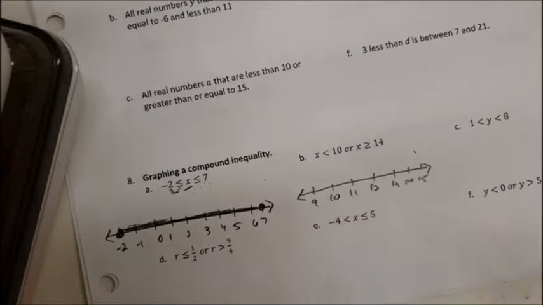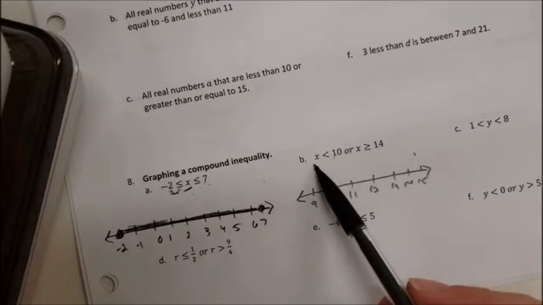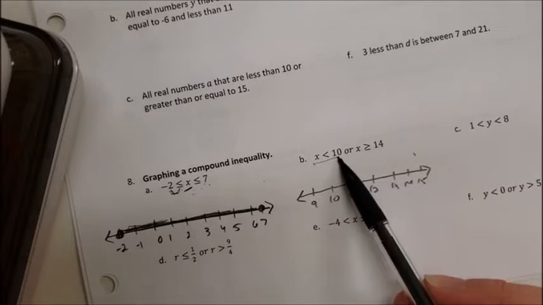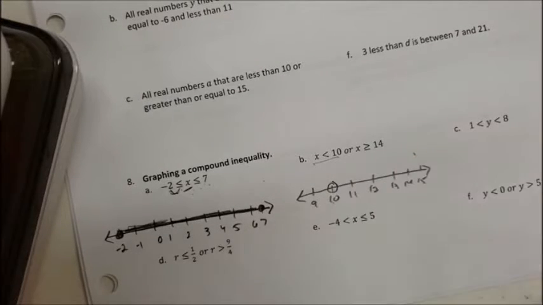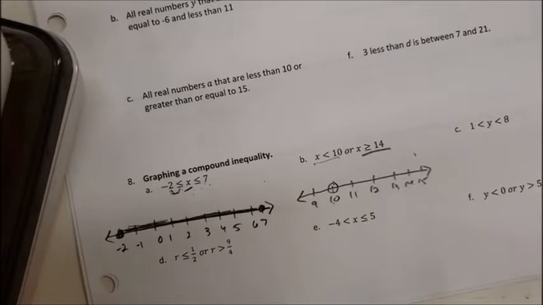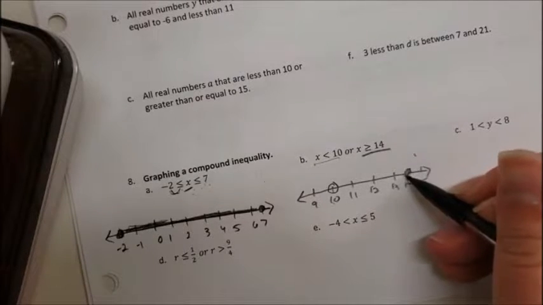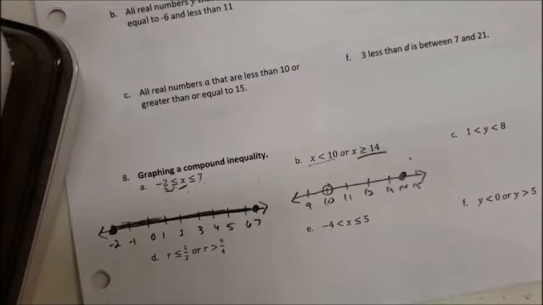Or graphs are going to be the complete opposite. Again, we need to place our dots first. We have x is less than 10, so I need to come over to 10 and have that open circle to represent that less than. With x being greater than or equal to 14, well, I know we're going to need a closed dot. It's okay to have two different kinds of dots. That's going to happen sometimes with compound inequalities. We just need to make sure that we're paying attention to what the particular sign is telling us to do.